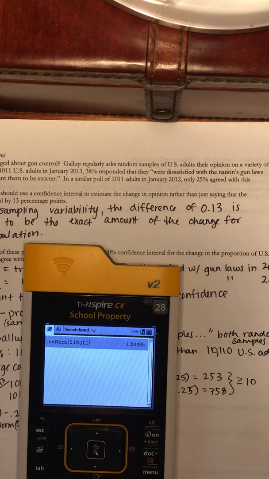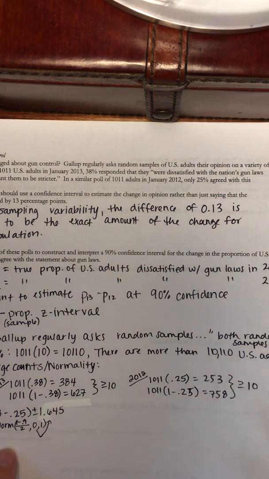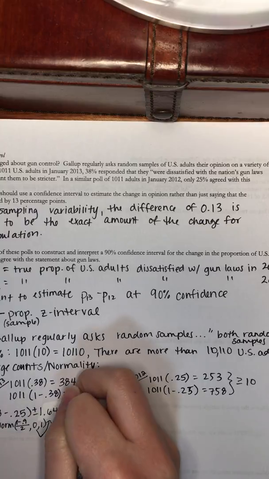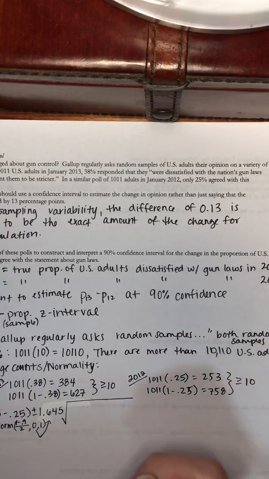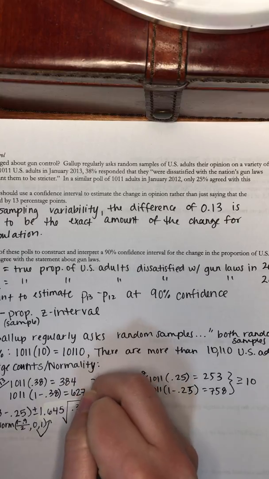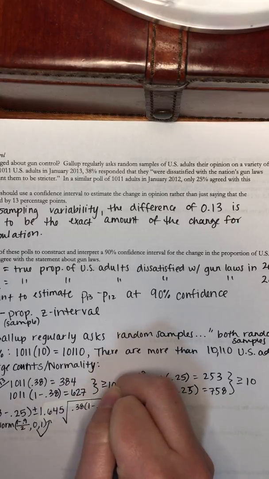Oh, well, okay, sorry. I should say this is negative. If you remember in the formula, we're doing plus or minus, so it's not going to make a difference whether it's negative or positive in this case. Over here, we'll have our 0.38 times 1 minus 0.38.